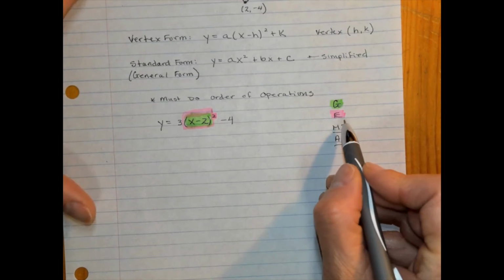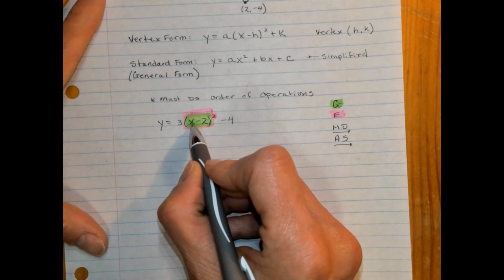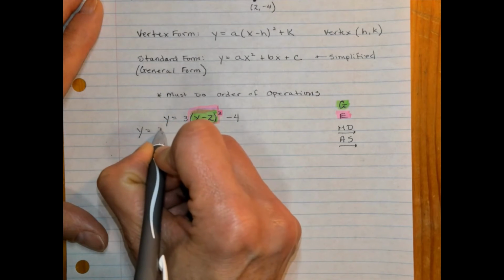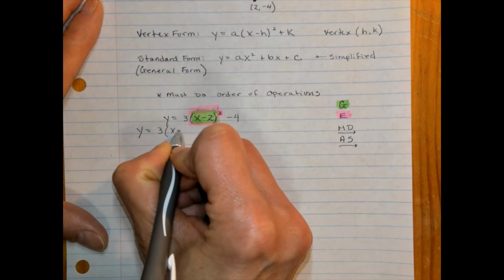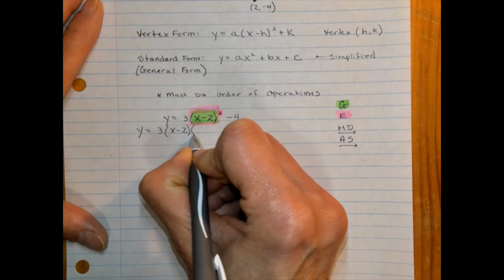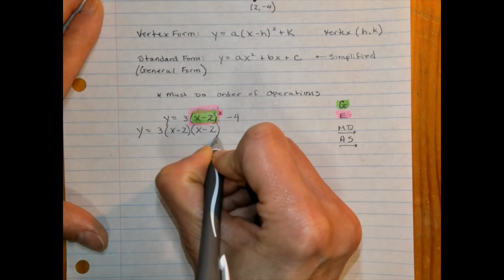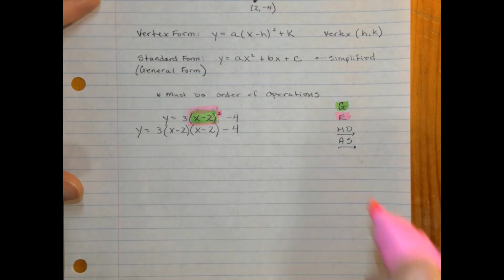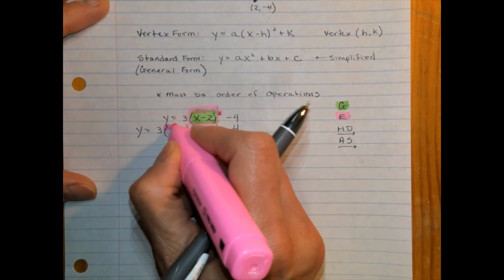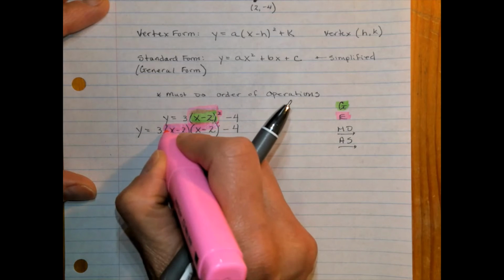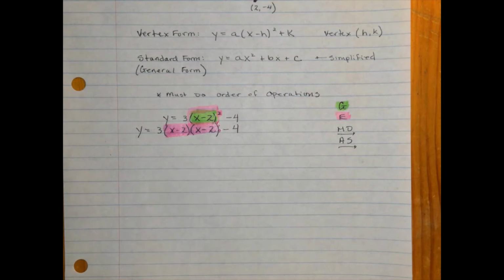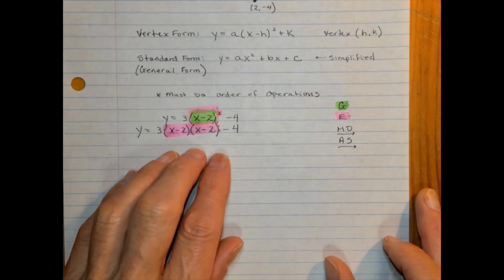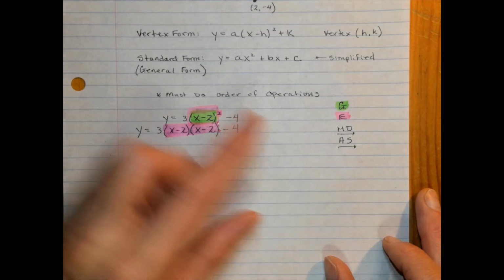So I have to do my exponents first. So my exponent, I'm going to expand this. I'm going to rewrite this to be y equals, don't skip this step because you're apt to make a mistake, x minus 2 minus 4. Okay, so now I have changed my exponent into multiplication. So now I want to multiply that out. Do not do it under here. Have a workspace off to the side.